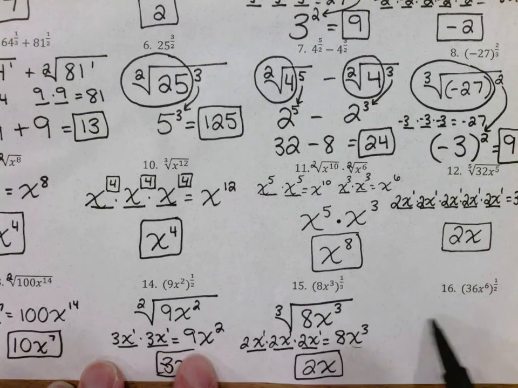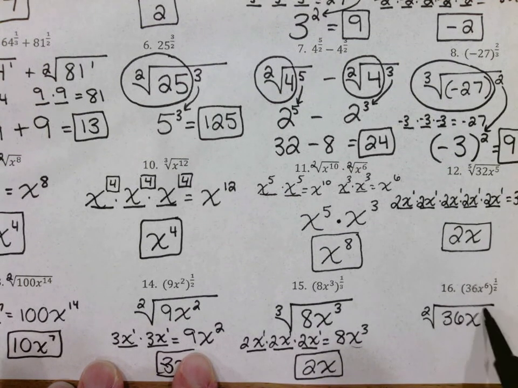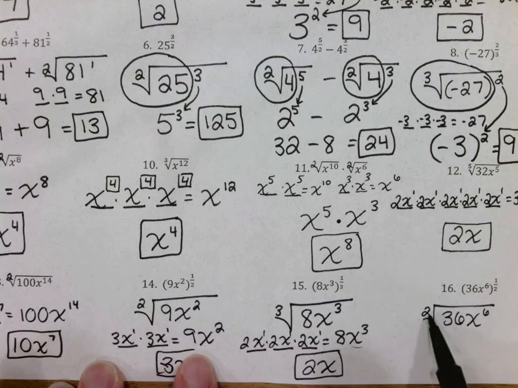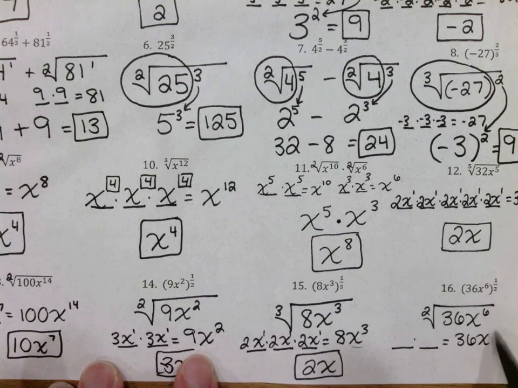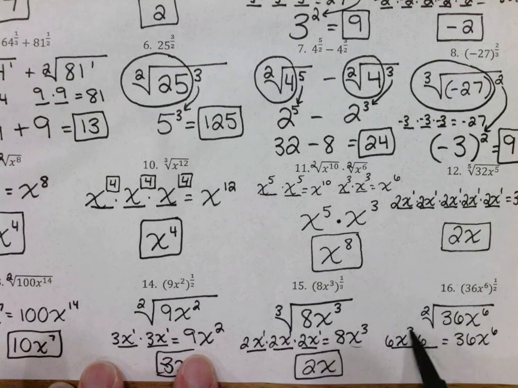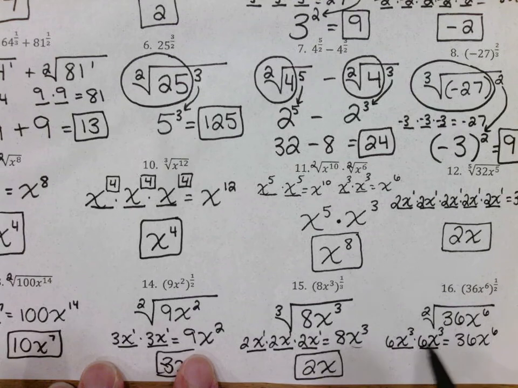And for this last one, we got an index of 2, radicand of 36x to the 6th. So I need 2 things that multiply to give me 36x to the 6th. 6 times 6 gives me 36, and then x to the third times x to the third gives me x to the 6th power. If we add those 3's, that's where we get the 6 from. So our final answer for that is 6x to the third.